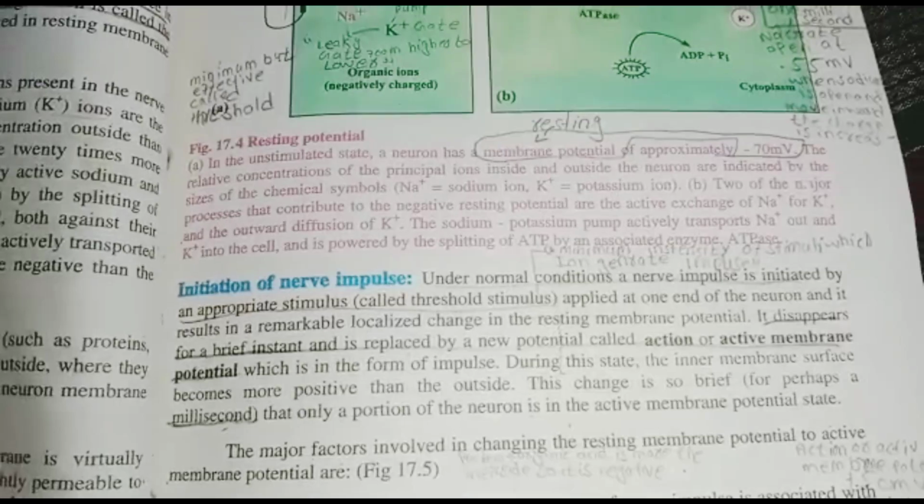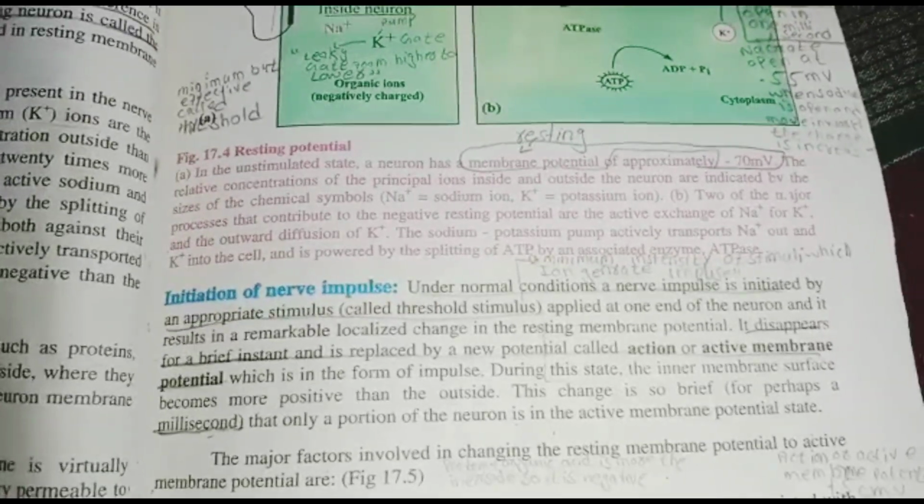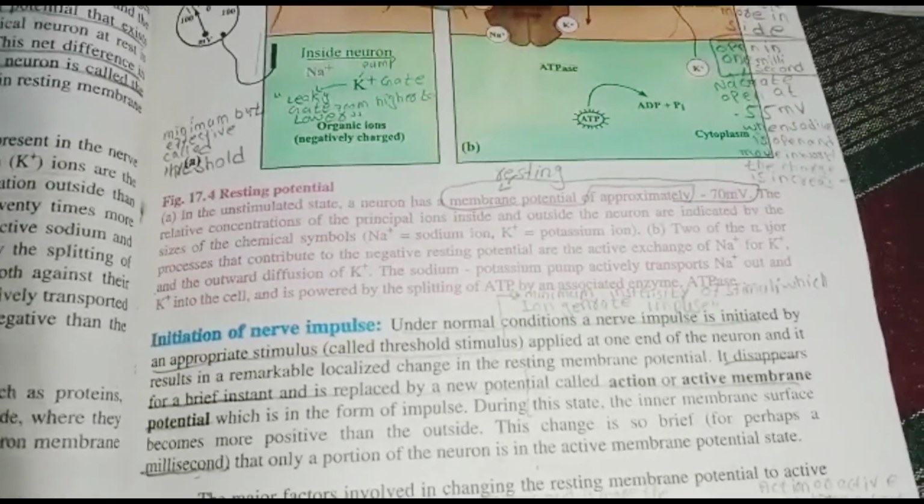The major factors involved in changing the resting membrane potential at the active site.